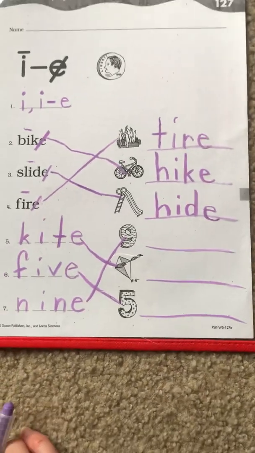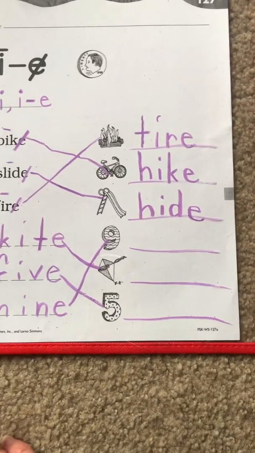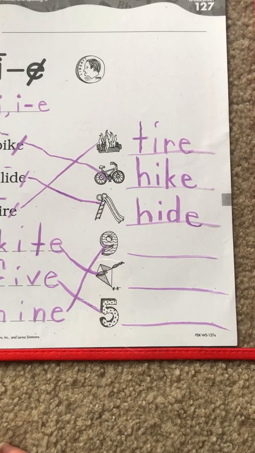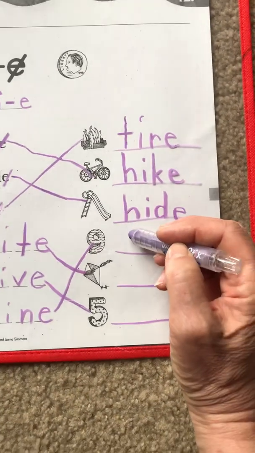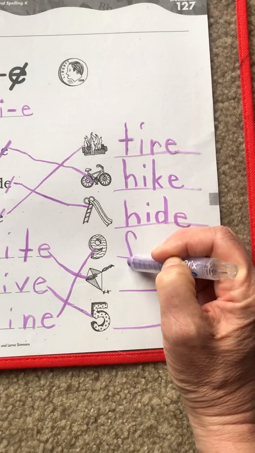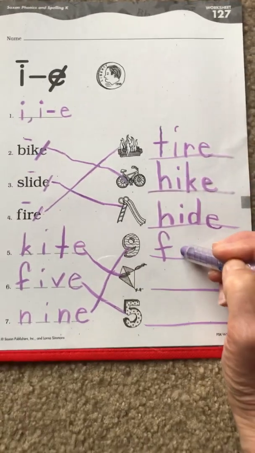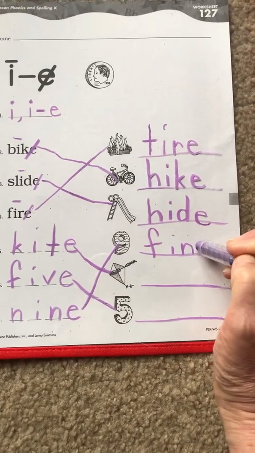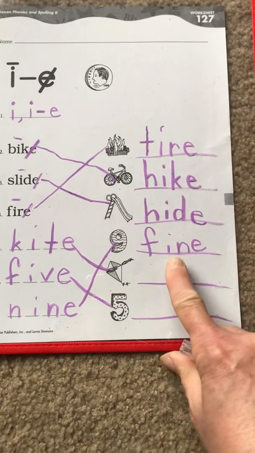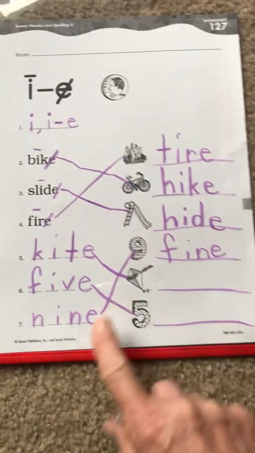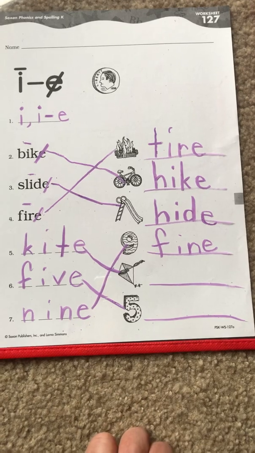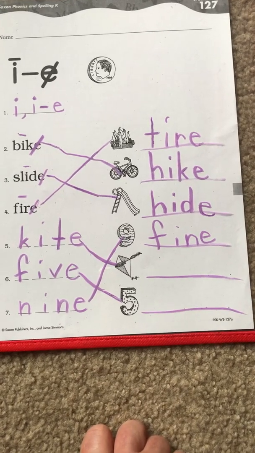Now let's practice our rhymes. Put your line out to the side. I'm going to start with a F sound. F, I, N. What's our word? Fine. 9, fine. Yes, they rhyme.